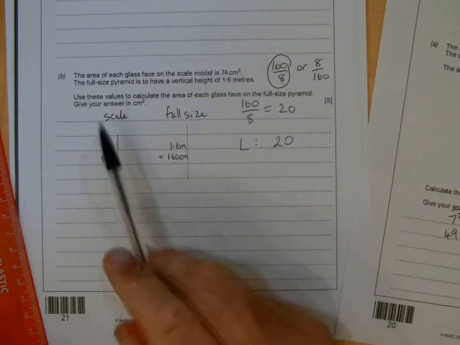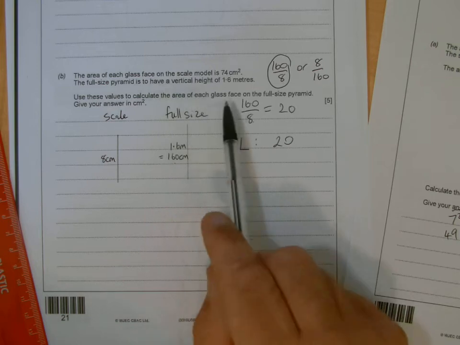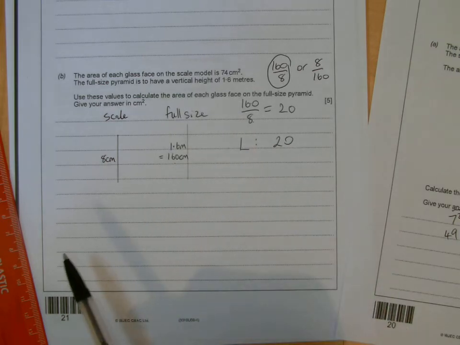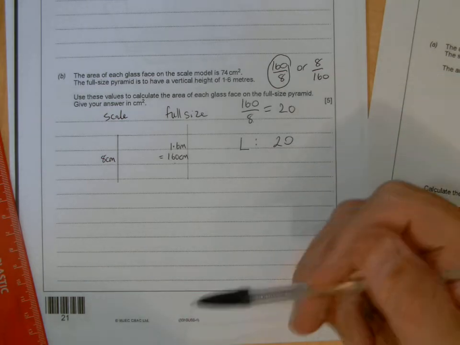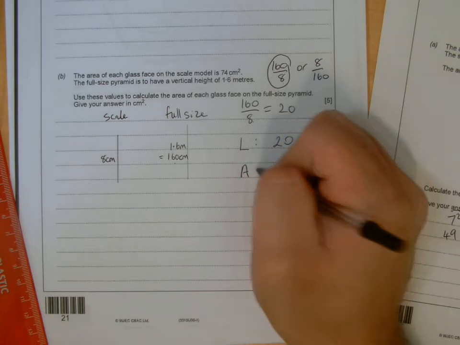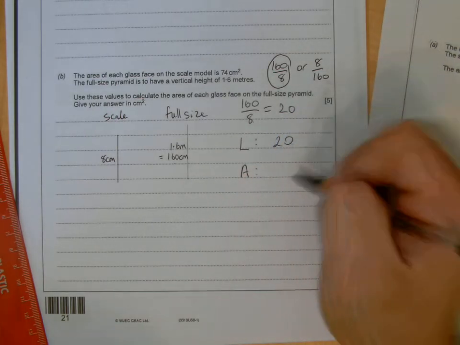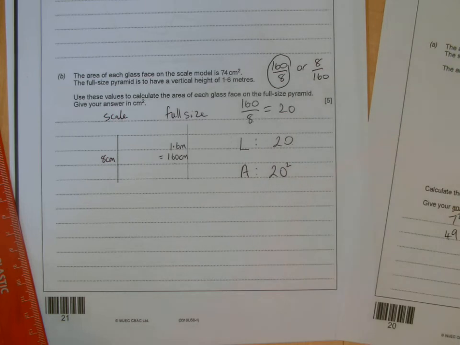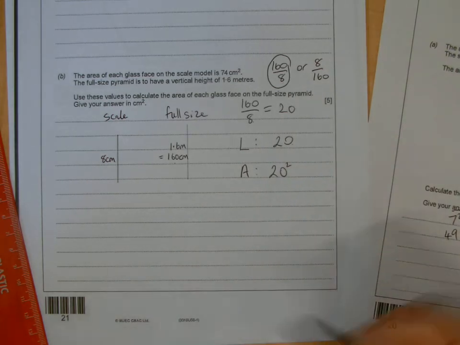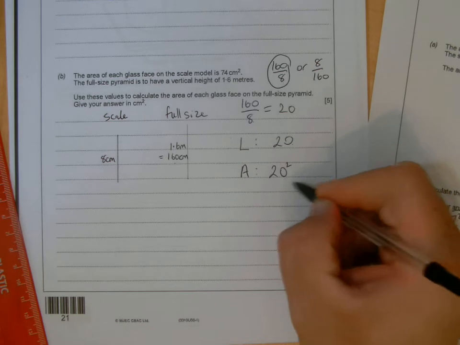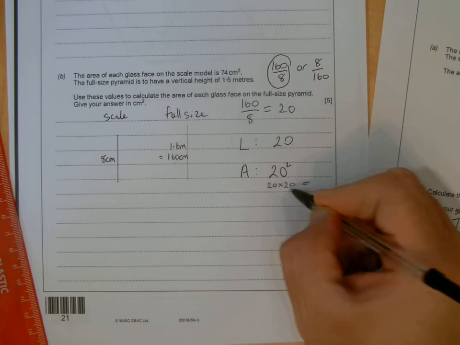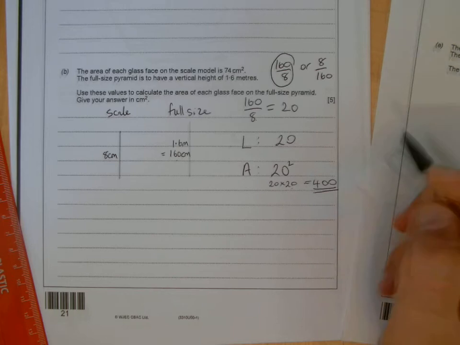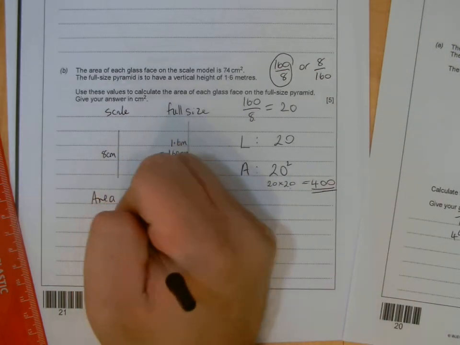However, they are asking us to calculate the area of the face on the full size shape. So it's no good using the length scale factor. We need the area scale factor. And of course, we can get the area scale factor by just squaring the length scale factor. So it'll be 20 squared. That's how you work out the area scale factor. 20 times 20: we know 2 times 2 is 4, and then the two zeros, so it's 400. So that is what the area scale factor is.